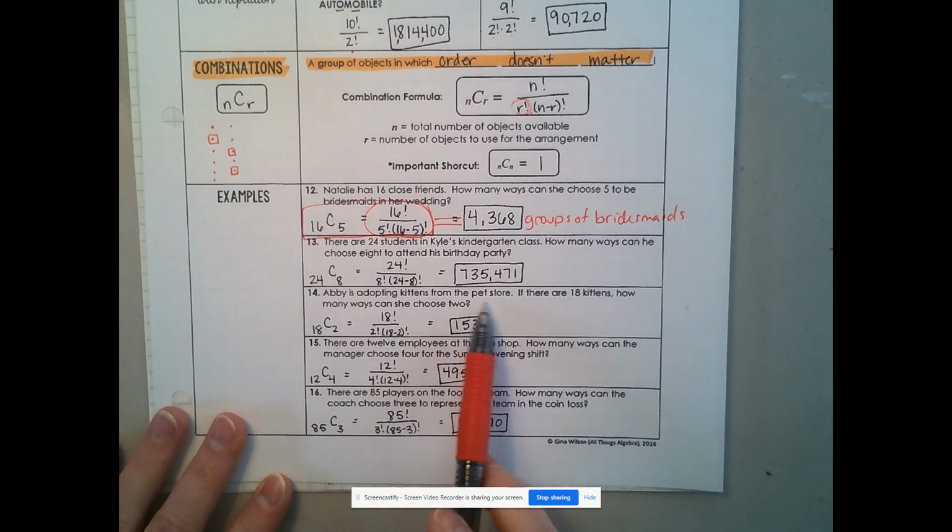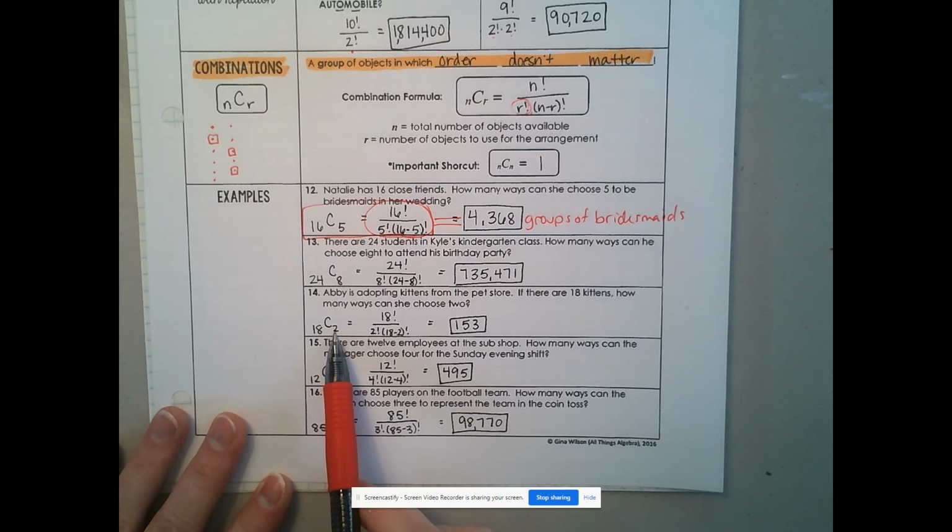Abby's adopting kittens from a pet store. If there are 18 kittens, how many ways can she choose 2? If she chooses the calico, and then she chooses the gray kitten with the white circle around its nose, that's the same kittens to take home as the gray kitten with the white circle around its nose and the calico. I don't care what order she picks them up out of the box. She's picking 2 out of 18, and you have to get rid of those duplicates.